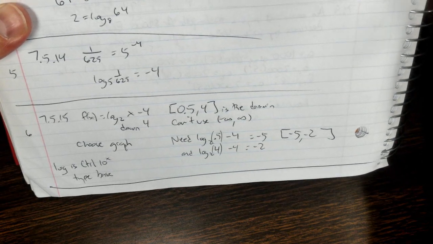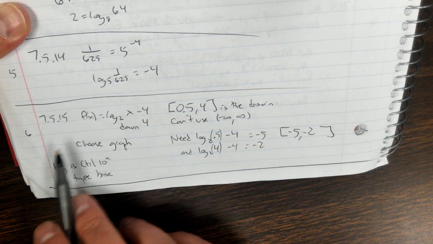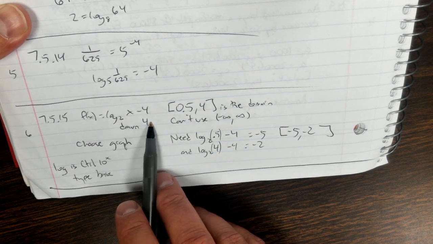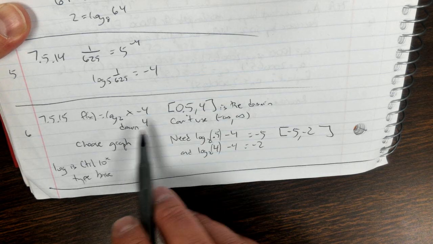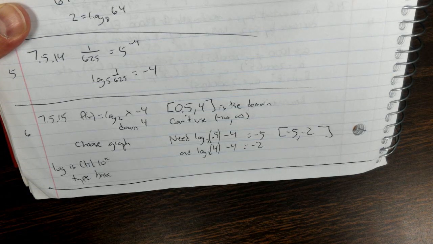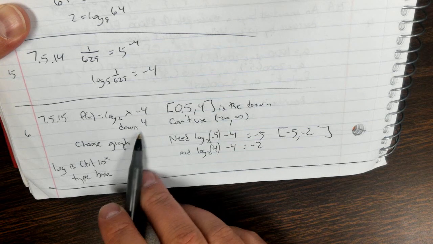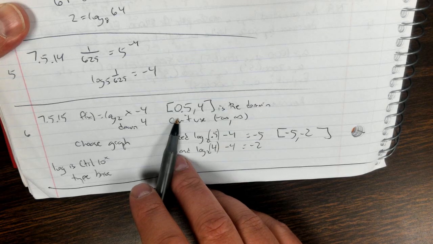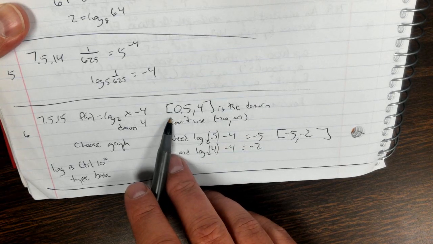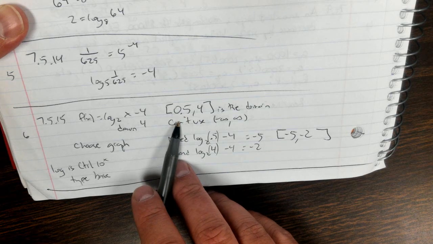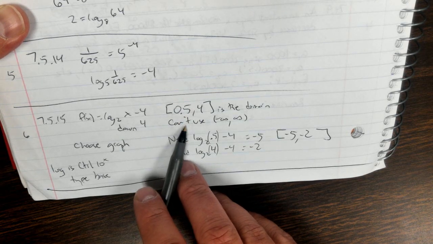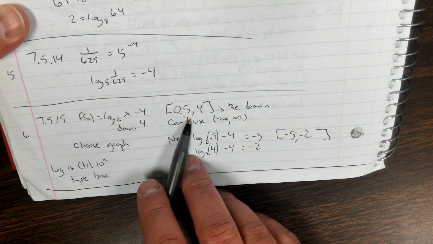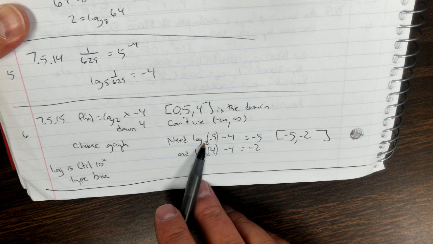Now the next one, it's number 6. You have log base 2 of x, and then you go minus 4. It's basically down 4. Because it was not in parentheses, and that would have been right 4. In this case, you're supposed to choose the graph, and then you're given a certain domain, and the domain has brackets, so even though normally the range would be negative infinity to infinity, you're given a specific domain, and so you have to give the specific range also.